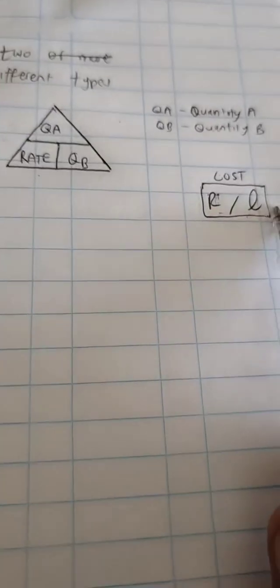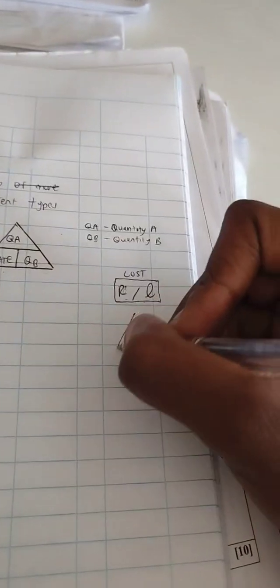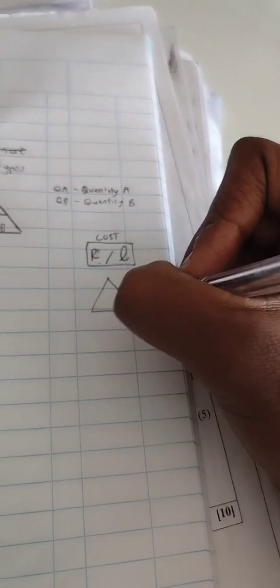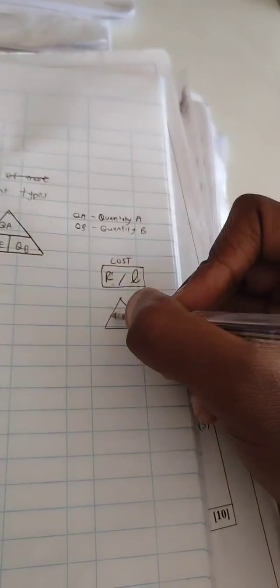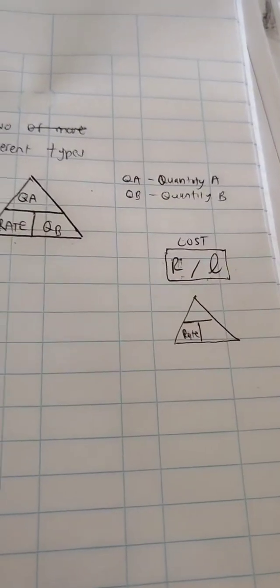So if I use this table, this cost represents the rate, the price of petrol. So what I'm going to do is that in my table, guys, I know who belongs where as per this rate. Who belongs here, here, here, here? It's obviously the rate, which is rand per liter.